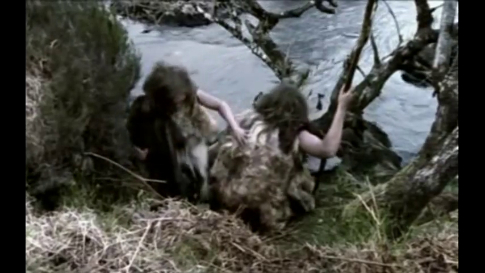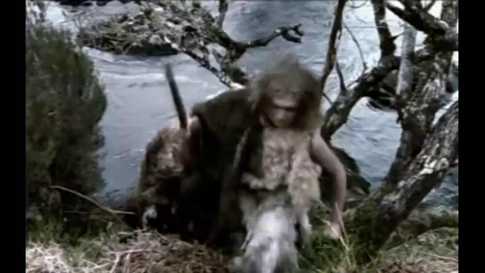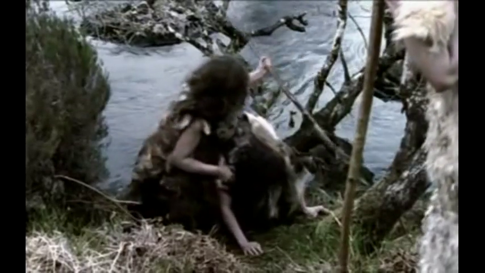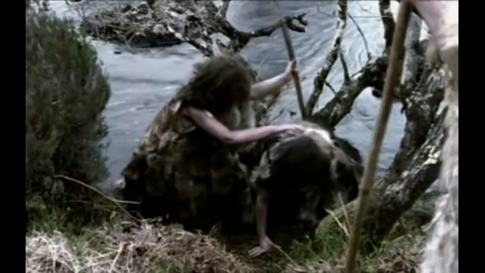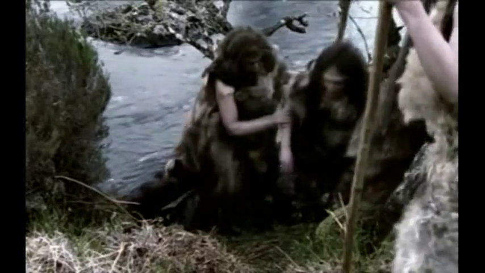This rescue has a selfish motive. The clan needs the new female too much to let her die. Without them, she stands little chance of survival. This interdependence has helped the Neanderthals to master their environment.